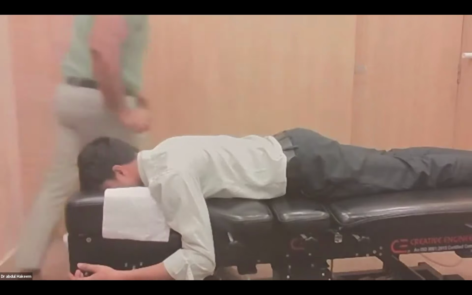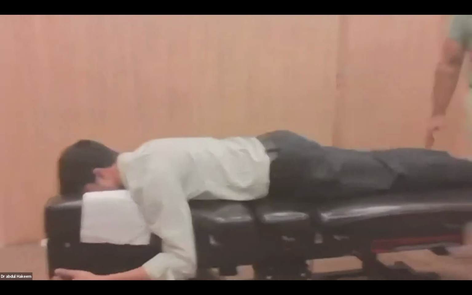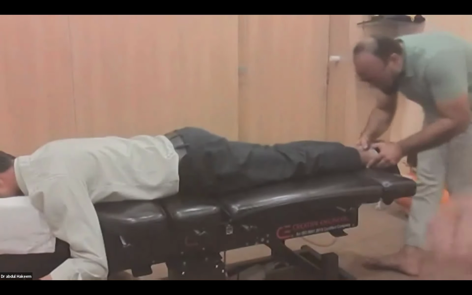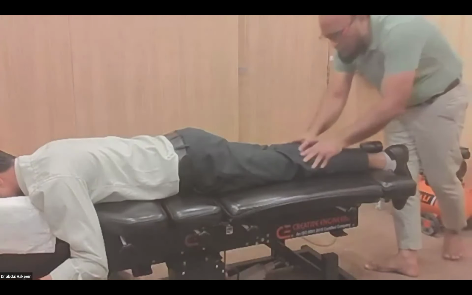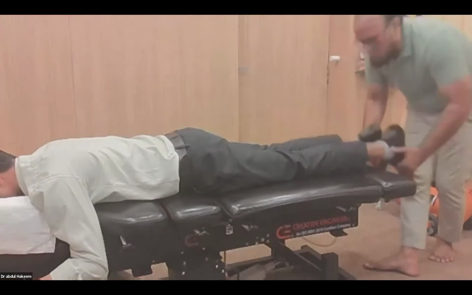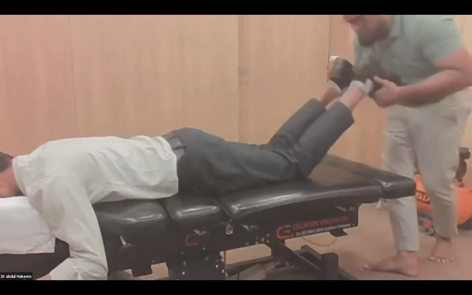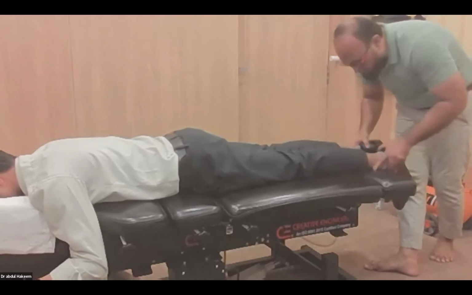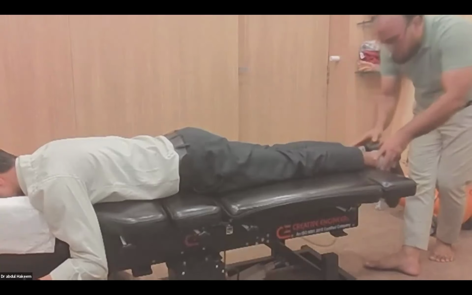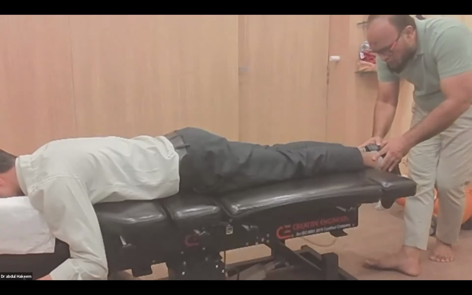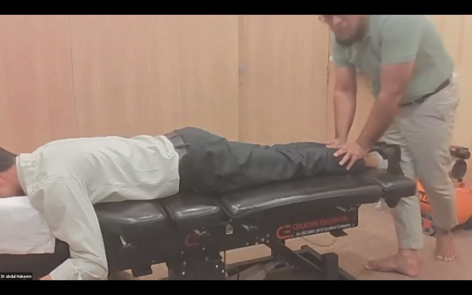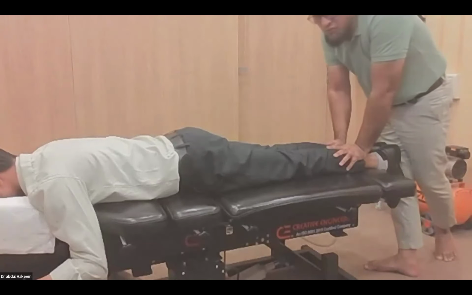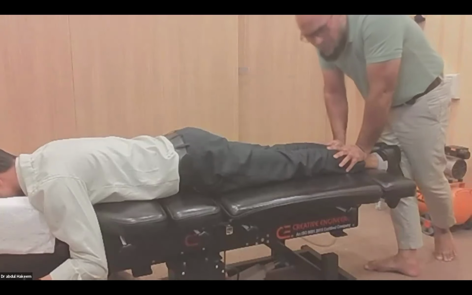Then I look for the leg length. Now this is long. Then I have to recheck by taking it to 60 degrees. Still it is short. It means that after correction of C2 also, the problem is still existing.